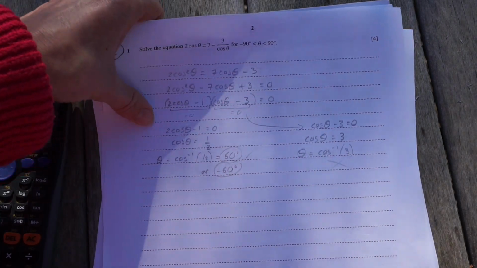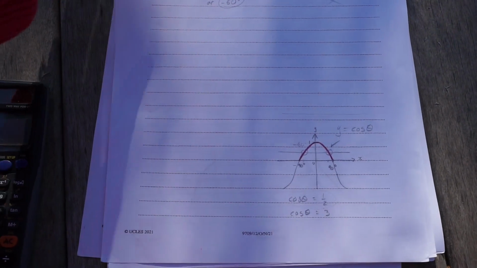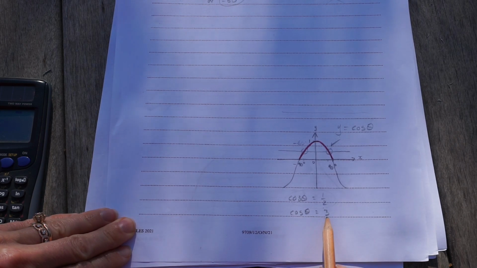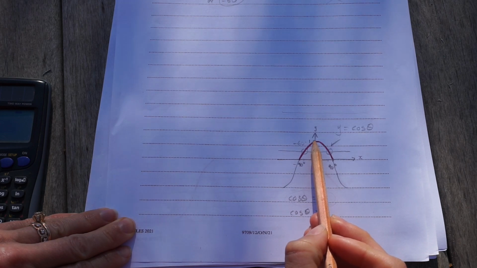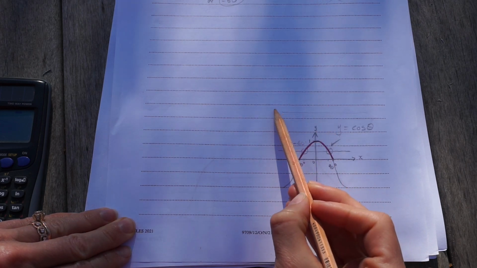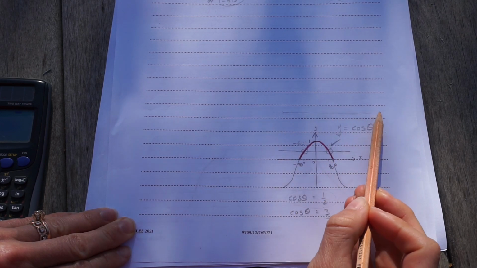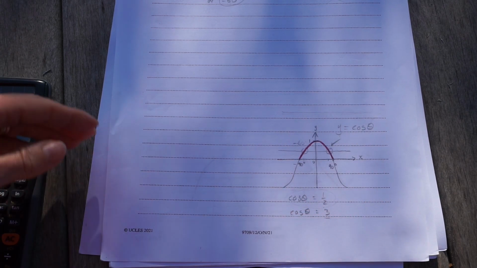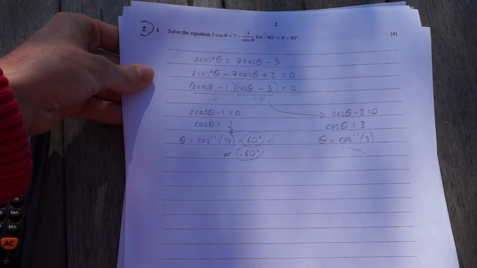If we look at the graph down here, you can see why. When y is equal to 3, remember that at the maximum point here, y is equal to 1. So y is equal to 3 would be up here, the horizontal line. And it doesn't intersect with our curve y equals cos theta, which is why there are no solutions. So the only solutions for this question would be 60 degrees and -60 degrees.